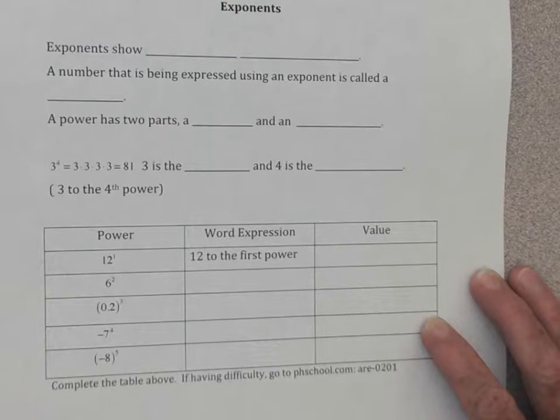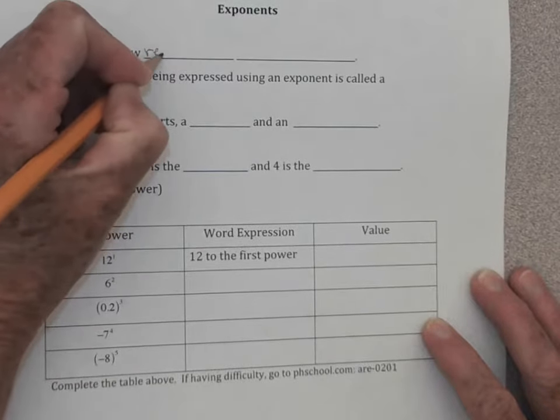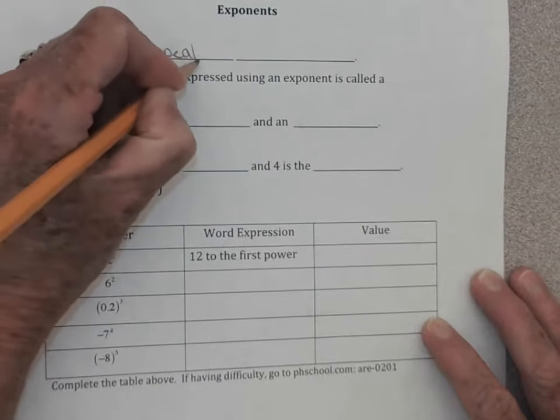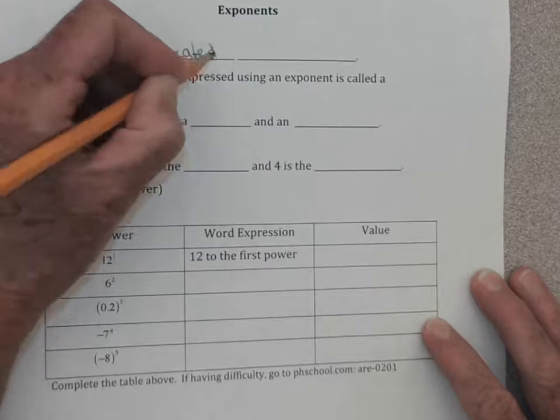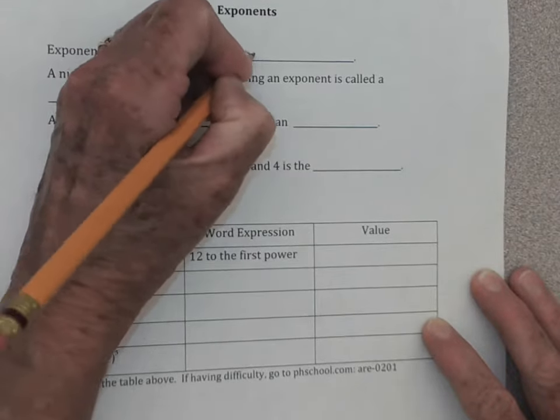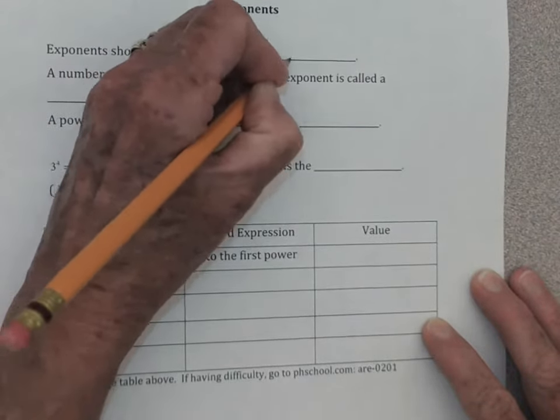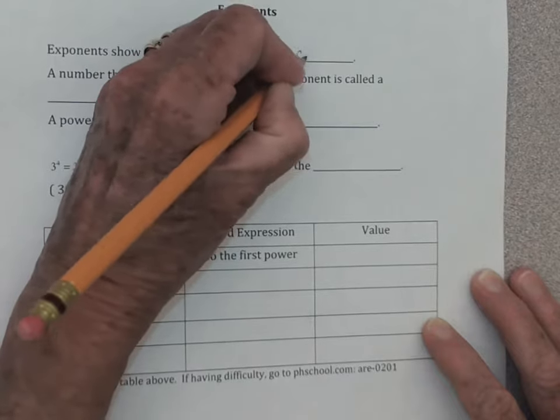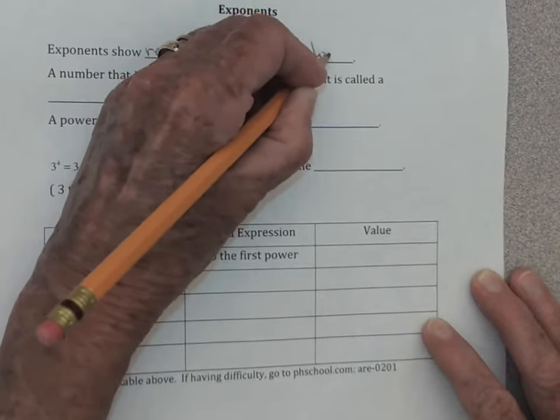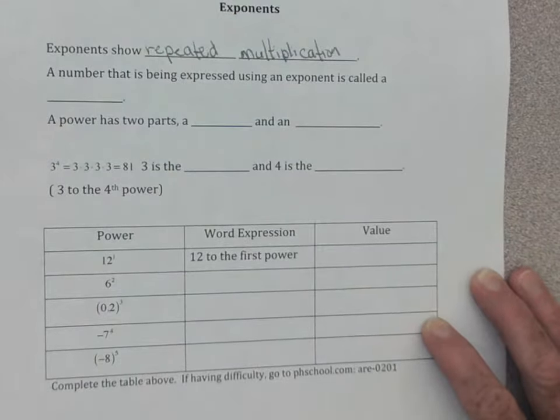It's going to be a quick lesson on exponents. I think most of you have heard of exponents before. Exponents show repeated multiplication. They tell you how many times you're going to multiply a number by itself. And a number that's being expressed using an exponent is called a power.